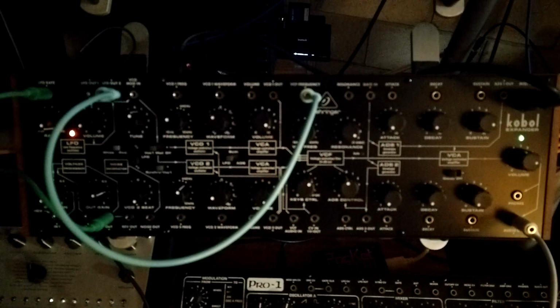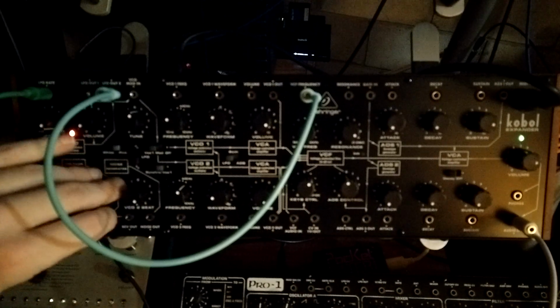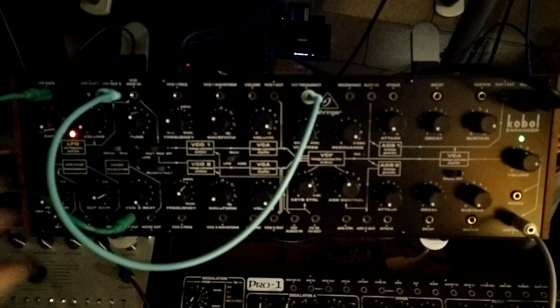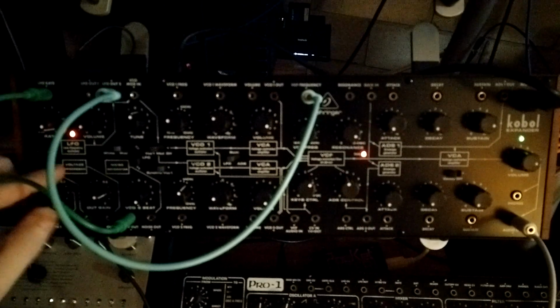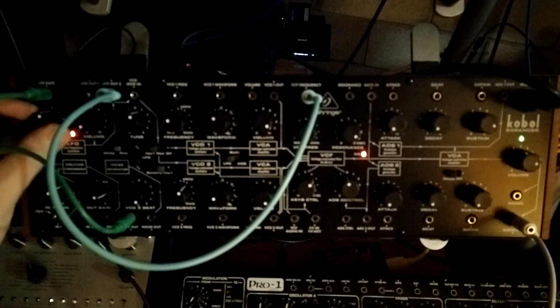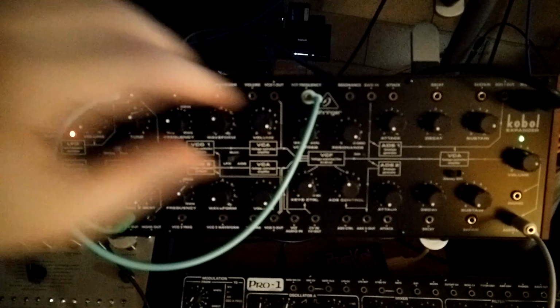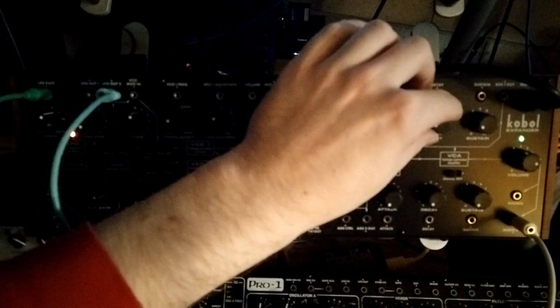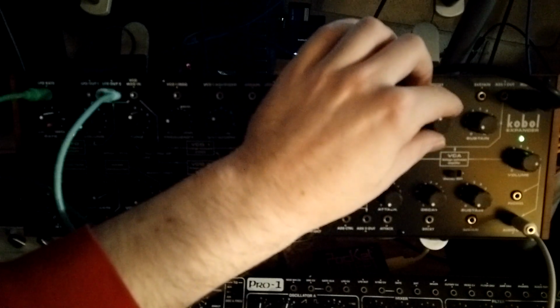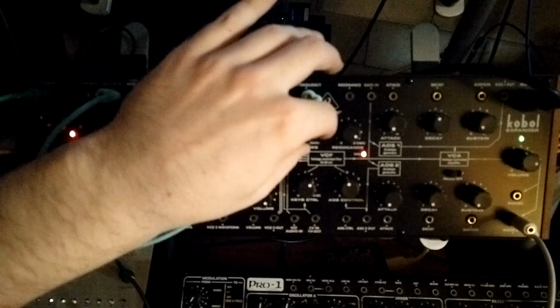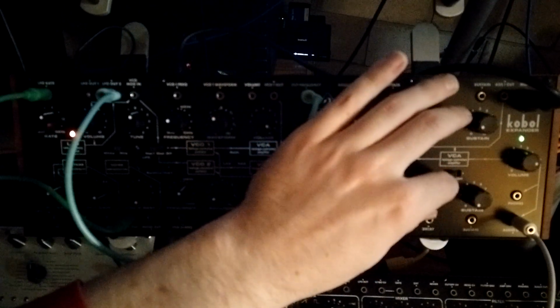This LFO is a little bit weird. If you send it a higher voltage, it goes slower, and a lower voltage, it goes higher. So we want to use the reverse out. So you can get some pretty gnarly sounds this way. If you tighten up the envelope, you can get some interesting percussion sounds this way.